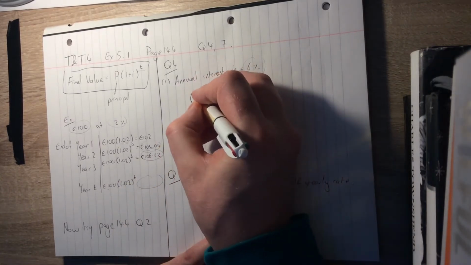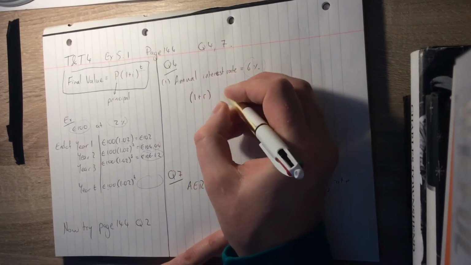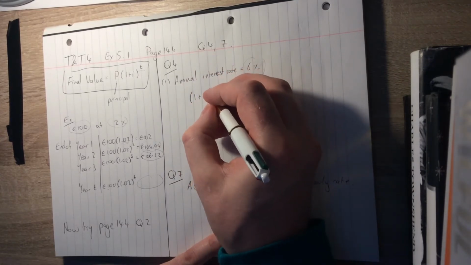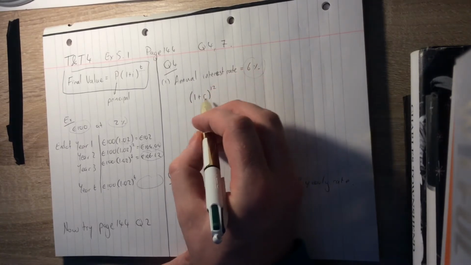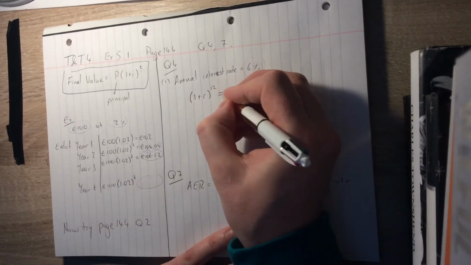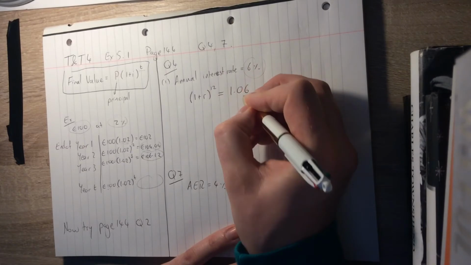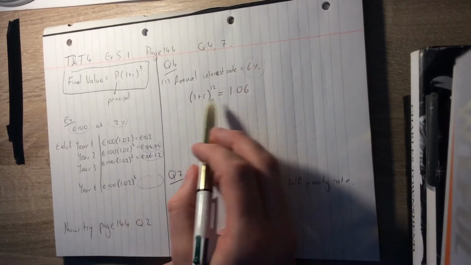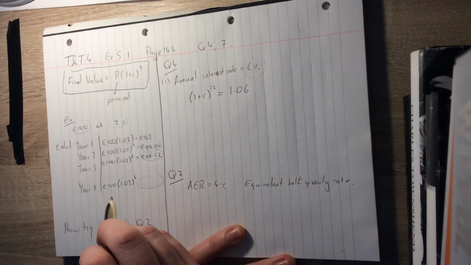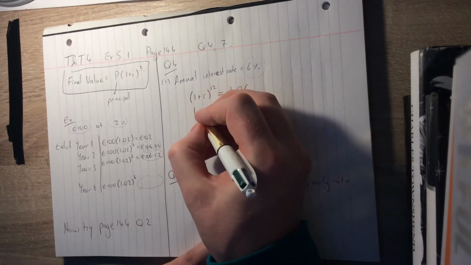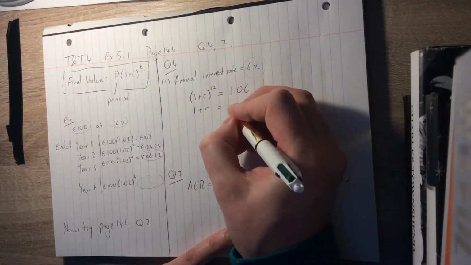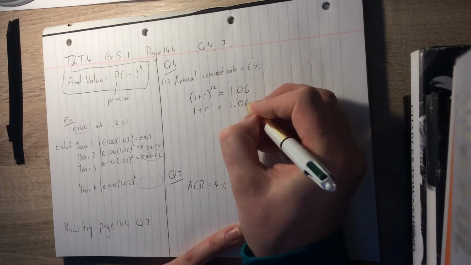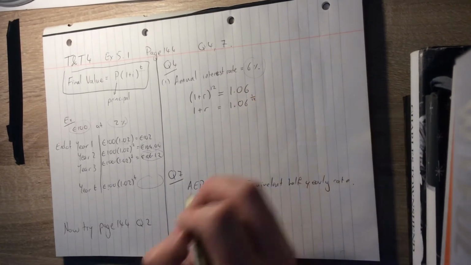So what if your annual interest rate is 6%? Well, you say, look, 1 plus my monthly interest rate, r, is going to be paid out 12 times over the course of 12 months. And that needs to be the same as 1.06, my annual interest rate. So I need to solve this equation for r. So how do I get rid of that to the power of 12? Well, I take what's called the 12th root. Now, that's easier to write using index notation of 1 over 12.